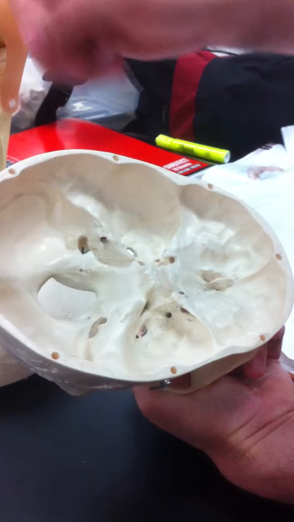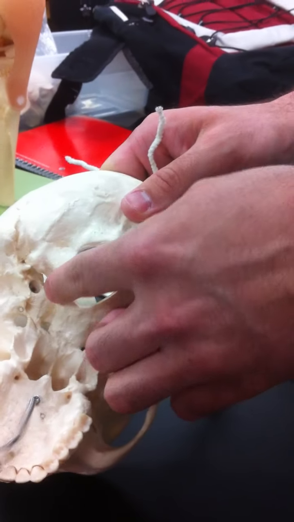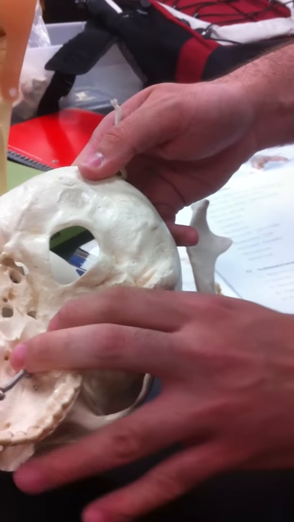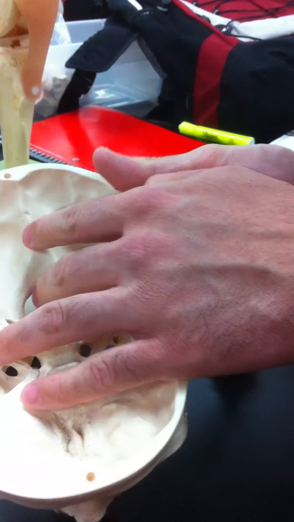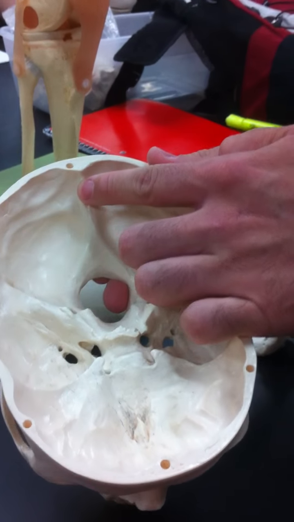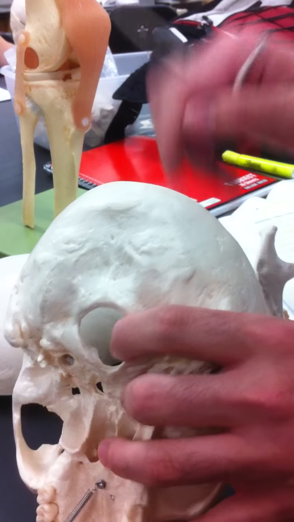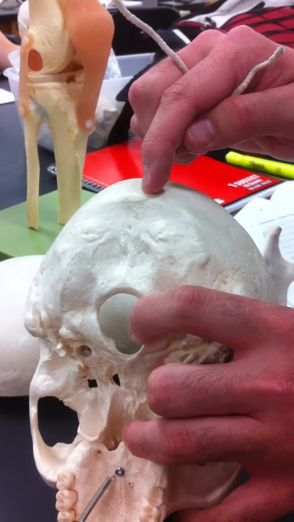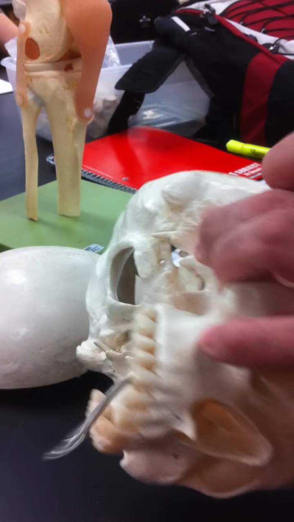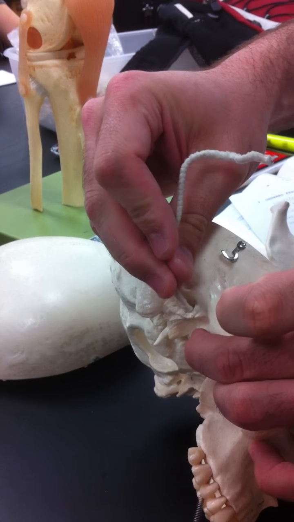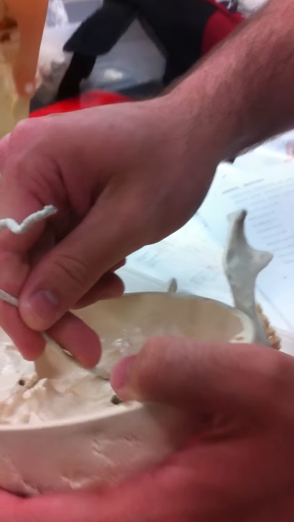You have the foramen magnum and the occipital condyles. And don't laugh. You have the internal occipital protuberance, the external occipital protuberance, the superior nuchal line, and I'm forgetting the external acoustic meatus and the internal acoustic meatus.